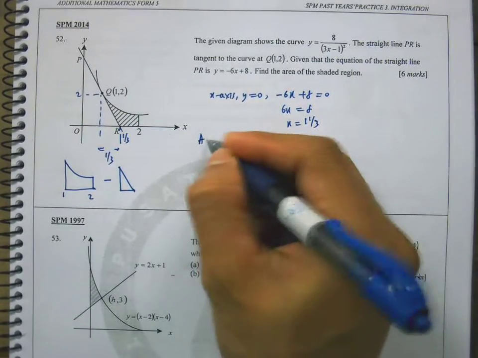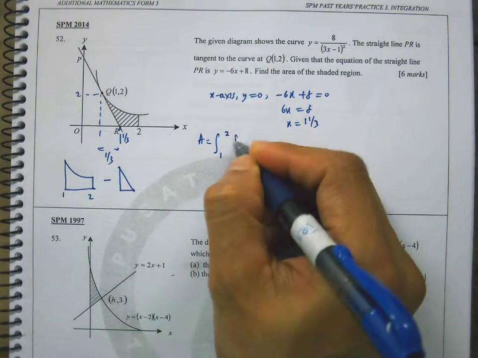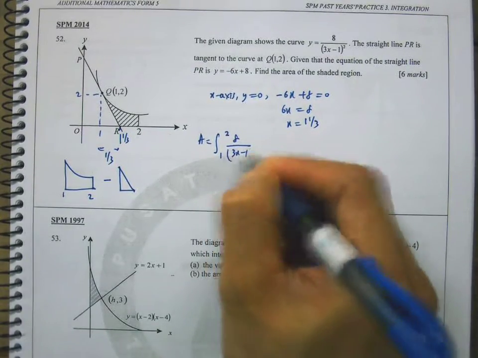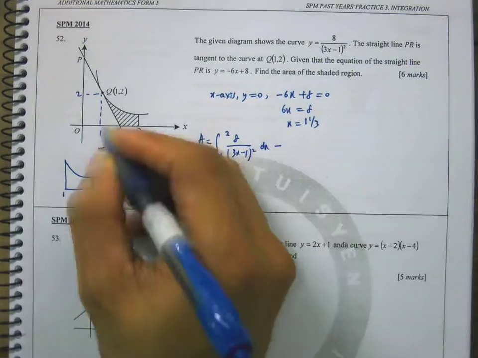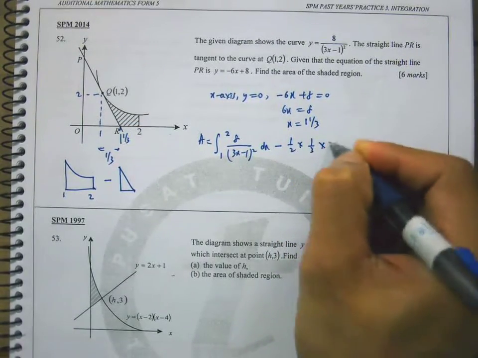So your area, this part here we can integrate from 1 to 2, this function squared dx. This triangle I use half times base times height.